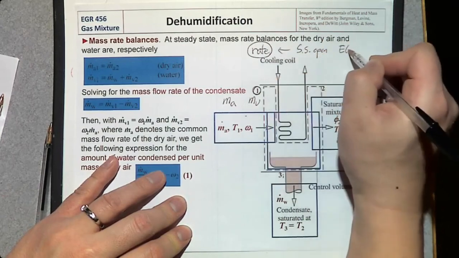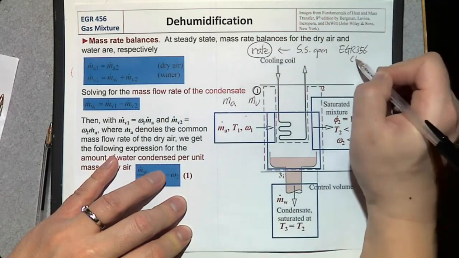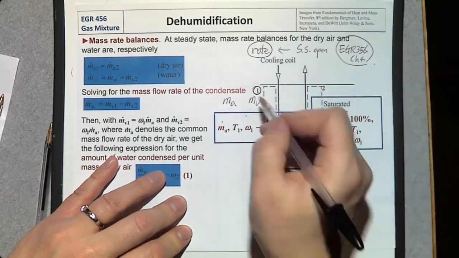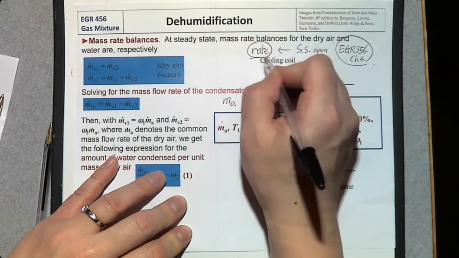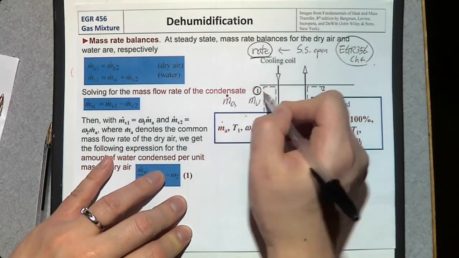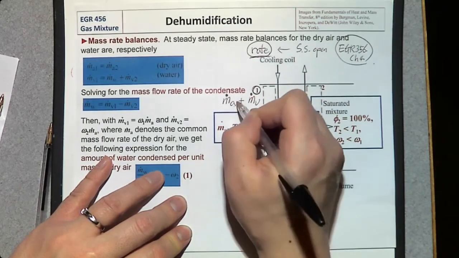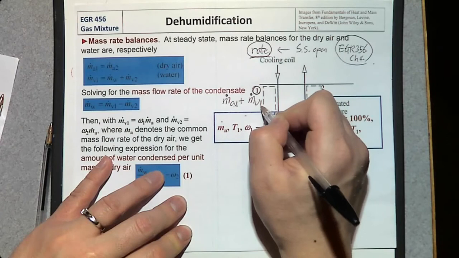That's what we studied in EGR456, chapter 4, right? And it's a flow rate. So instead of MA, we are going to say m dot of dry air plus m dot of water vapor at the inlet number one.